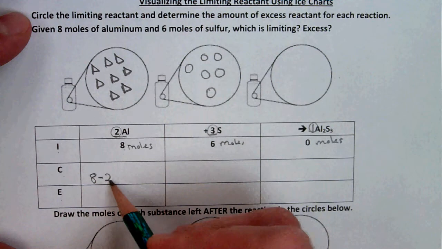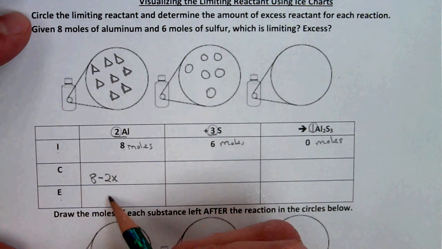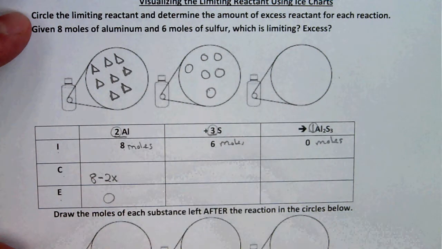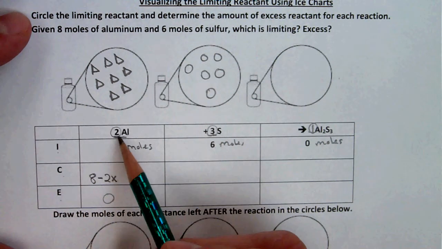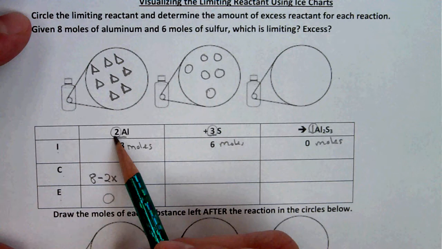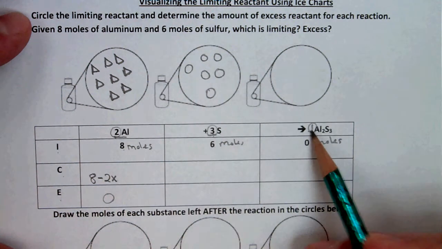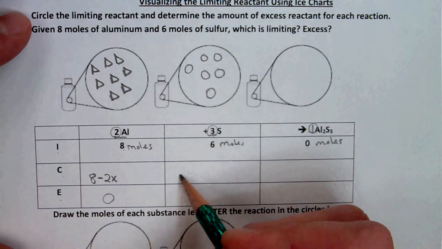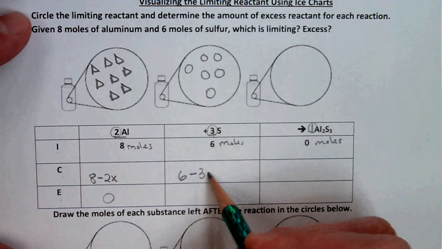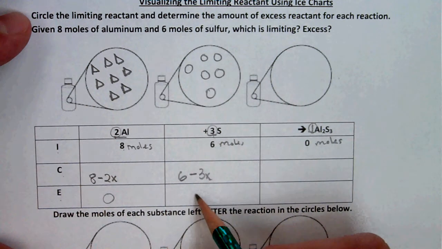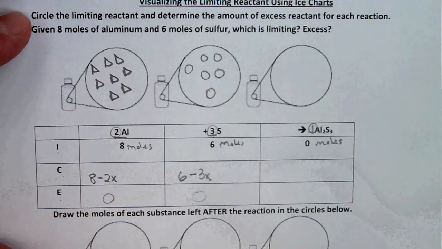8 minus 2x equals 0 aluminum in the end. Why did I say 2x? Because we have a ratio here, 2 to 3 to 1, and I have to keep that ratio going. 6 minus 3x could equal 0 sulfur in the end.